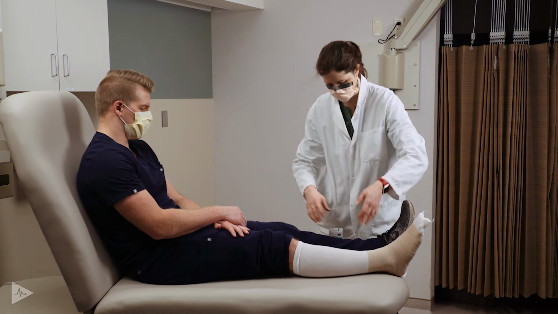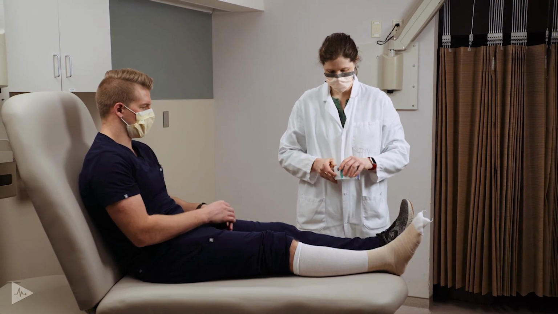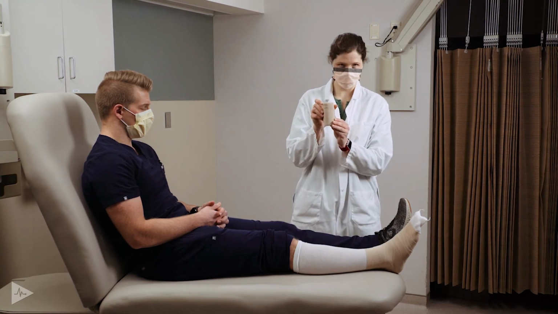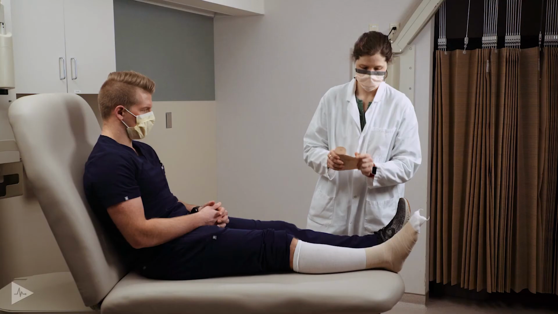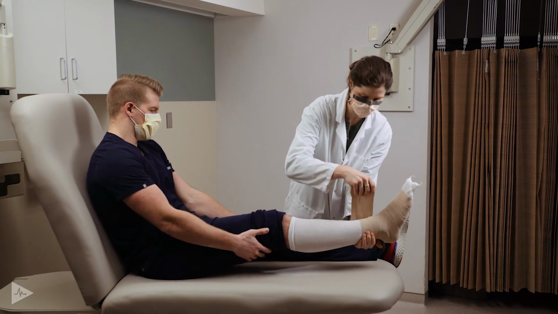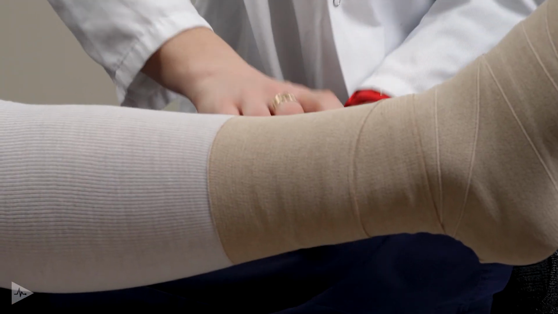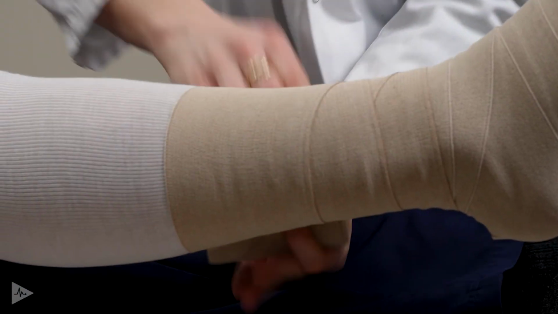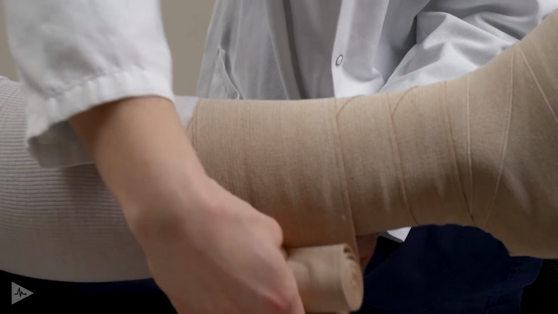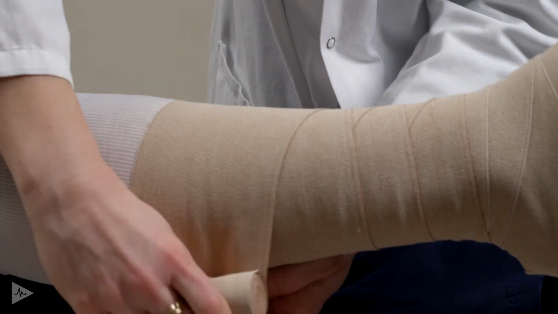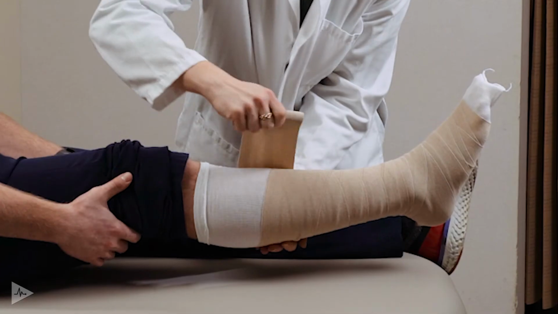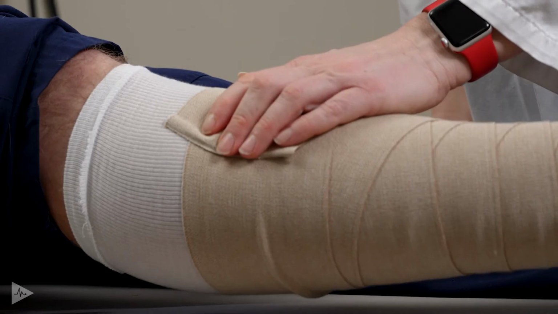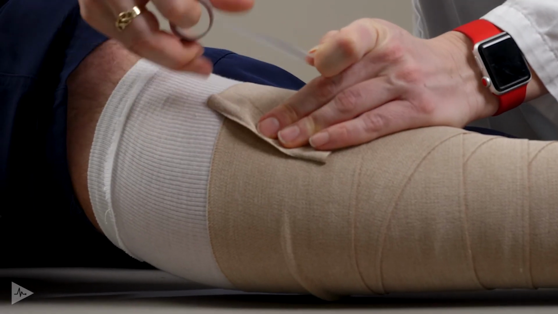Then to continue the compression up the leg, we will transition to a wider low stretch wrap. So this will be a 10-centimeter wrap. Again, want to start with that leading edge and continue that crisscross pattern up the leg. The other option would be a spiral wrap, and that will just kind of look like a barbershop pole, continuing up the leg. And again, we will tape that final edge in place.